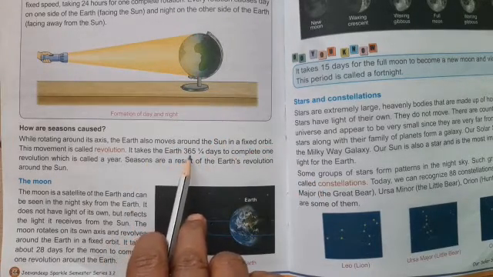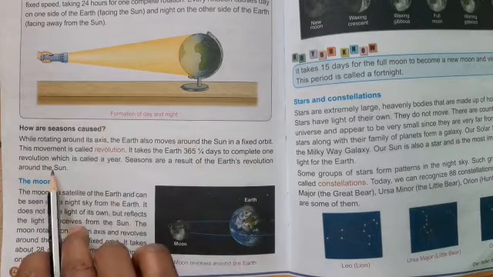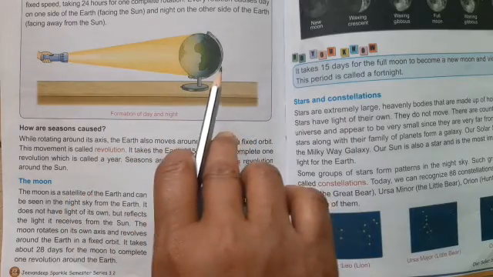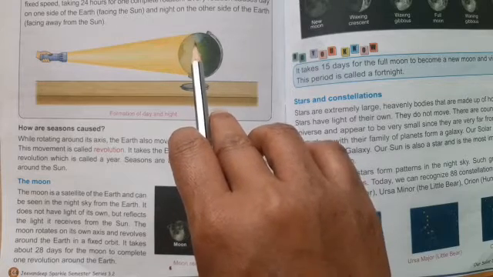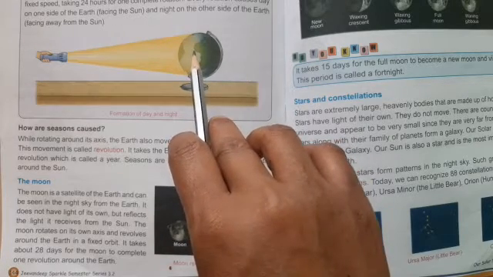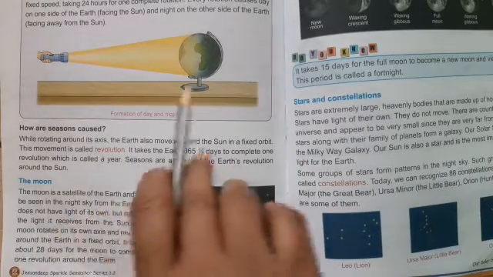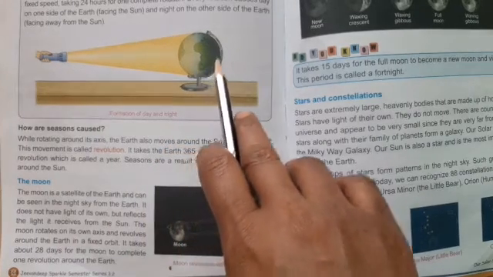The earth takes 365 1/4 days to complete one revolution, which is called a year. Seasons are a result of the earth's revolution around the sun.